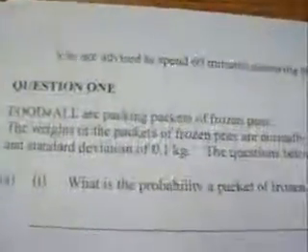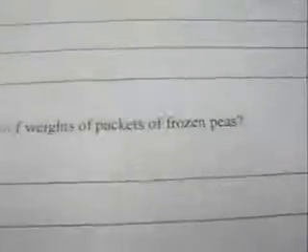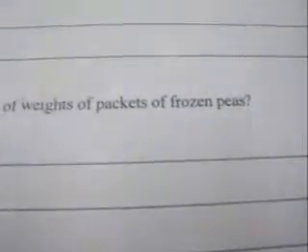Looking at question 1, part A, and moving on to part 5. What is the interquartile range of weights of packets of frozen peas? Now first we need to know what is meant by the interquartile range.